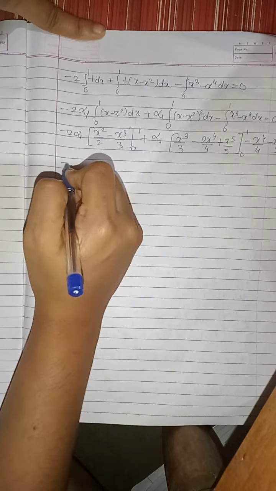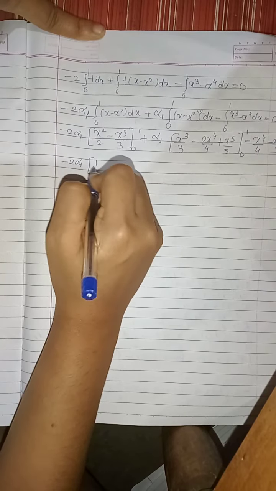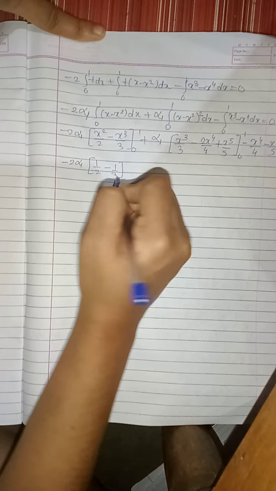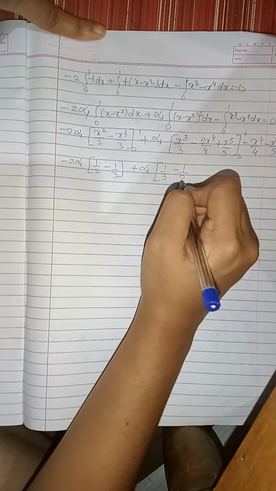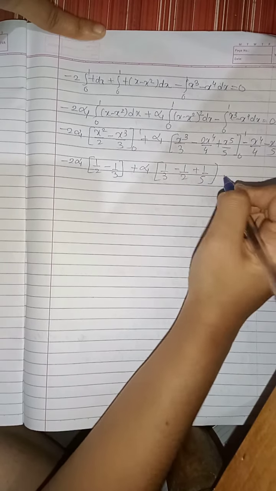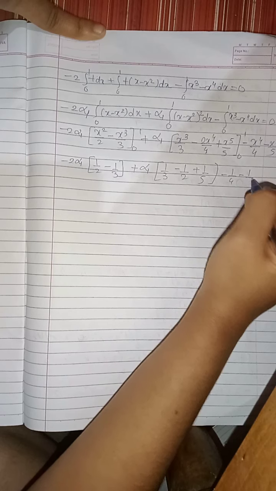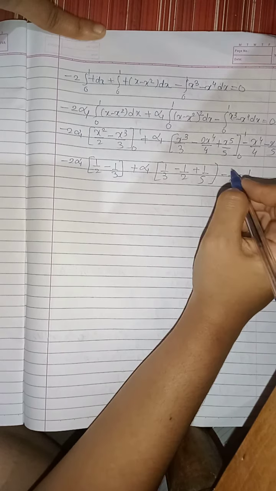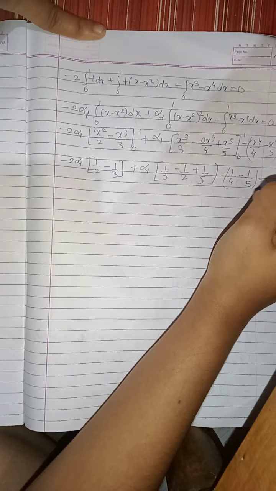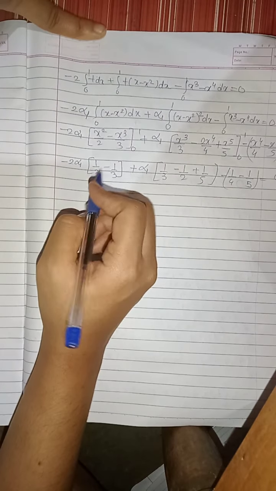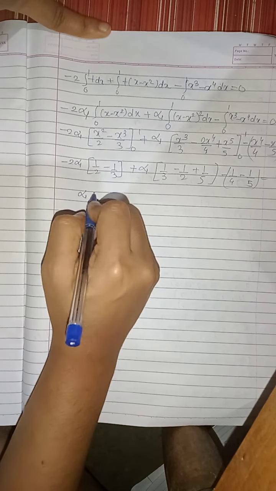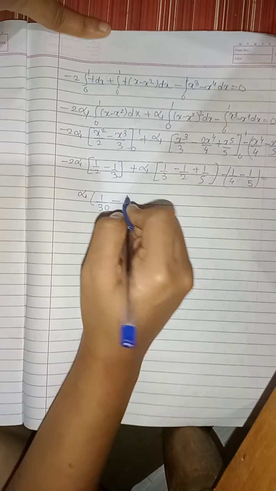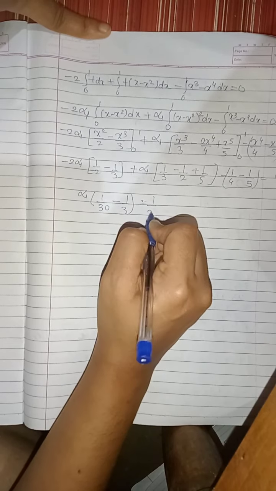So now substituting the limits, you'll get minus 2 alpha 1 into 1 upon 2 minus 1 upon 3 plus alpha 1 into 1 upon 3 minus 1 upon 2 plus 1 upon 5 minus 1 upon 4 minus 1 upon 5, which is equal to 0. So after this you'll get alpha 1 into 1 upon 30 minus 1 upon 3 equals 1 upon 20.